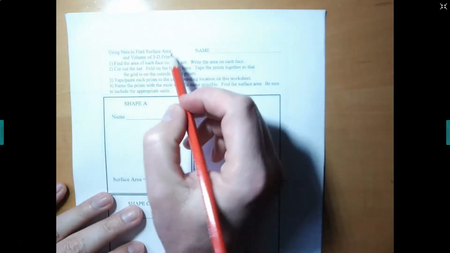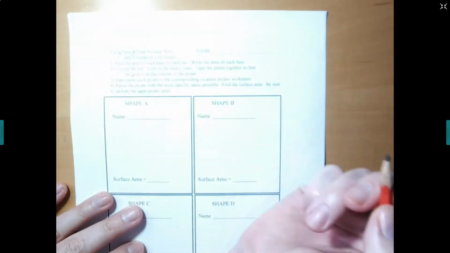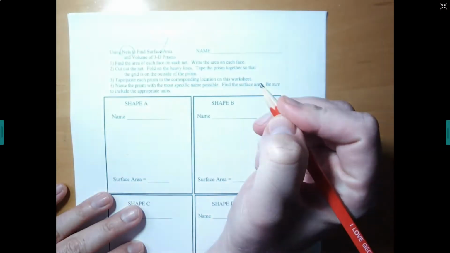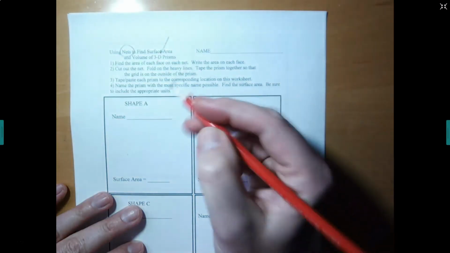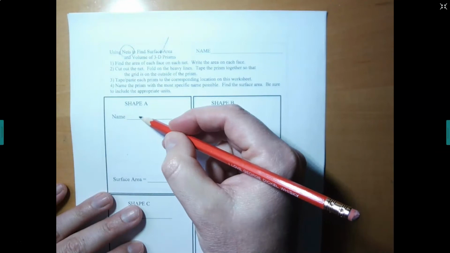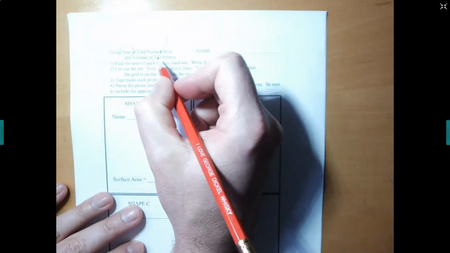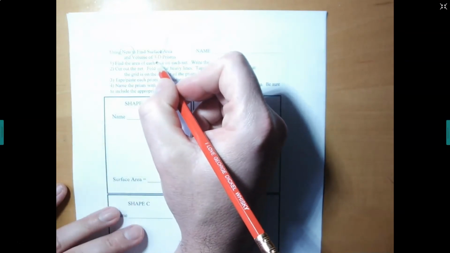Alright, so we are going to make nets, right? And I talked about nets yesterday in yesterday's lesson. And we have 3D prisms, okay? I was very surprised to see people write either their name here or write rectangle or triangle. That's not a prism, right? And we talked about 3 different prisms yesterday.